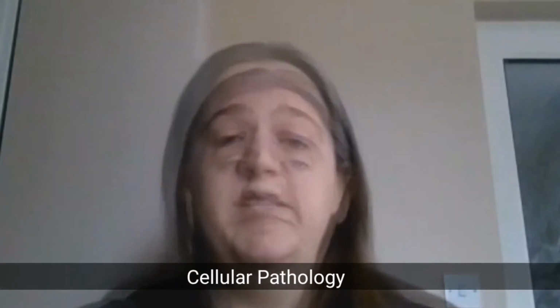Cellular pathology is an umbrella term for histology and cytology, which is the microscopical study of tissues and cells to establish the cause of disease. Now, again, these tissues can be taken at your family doctor's, could be taken from surgery, or at post-mortem to establish the cause of death.